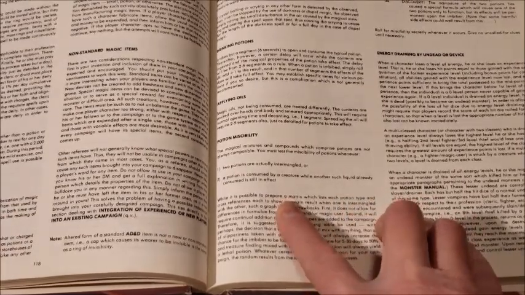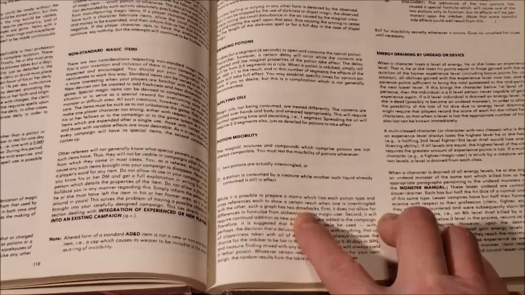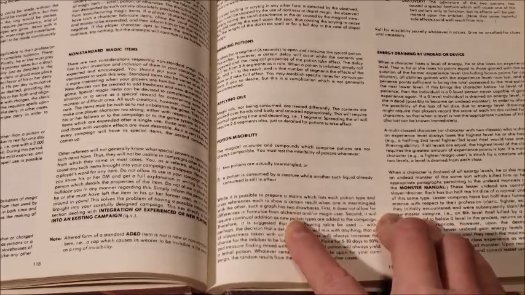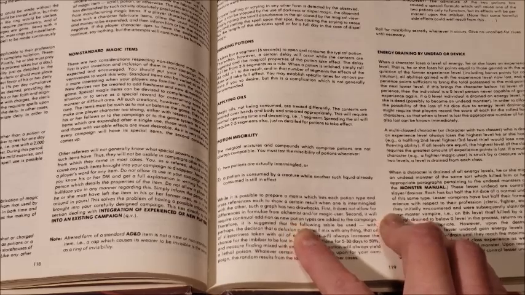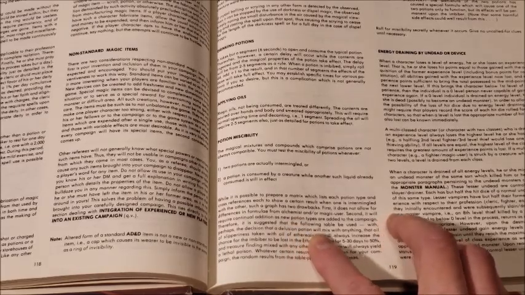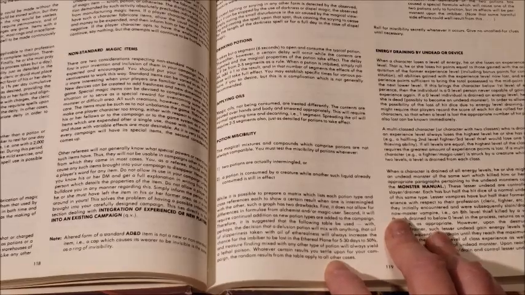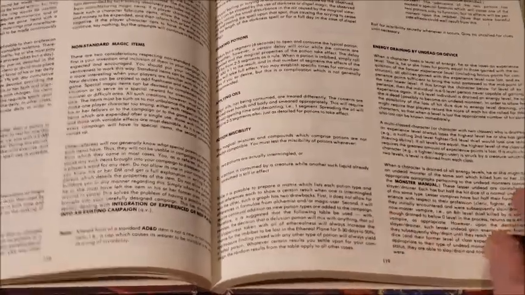While it's possible to prepare a matrix that would show this in greater detail, it didn't allow for growth of the game. So basically, they decided to just put one generic table out there, which, by the way, I think was the exact right rule. So that's really what this basically says. And then we take a look at the table itself.